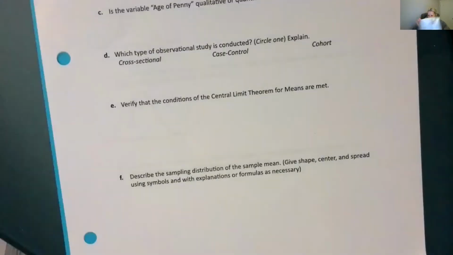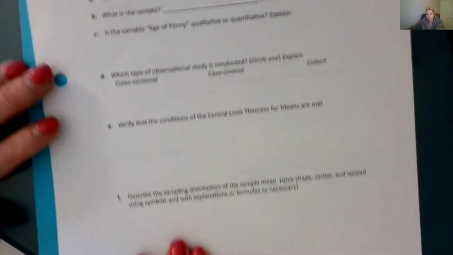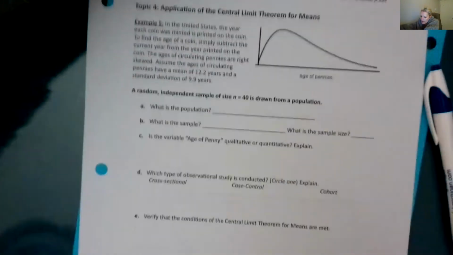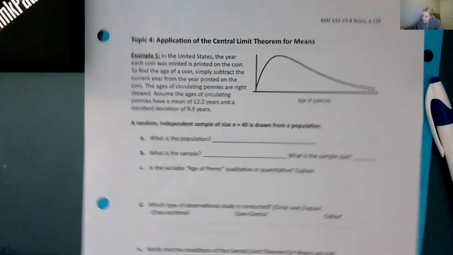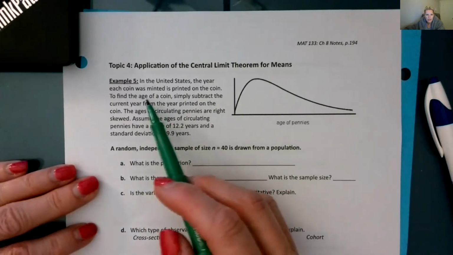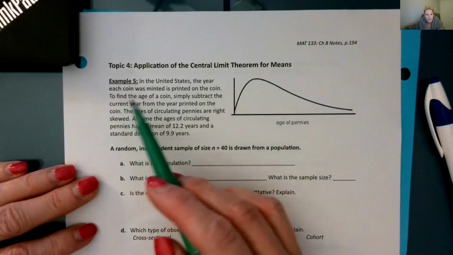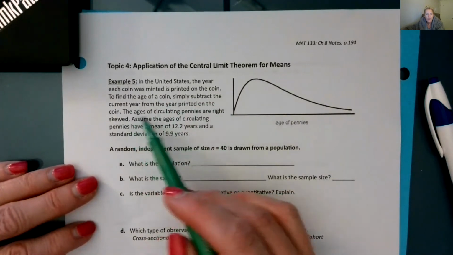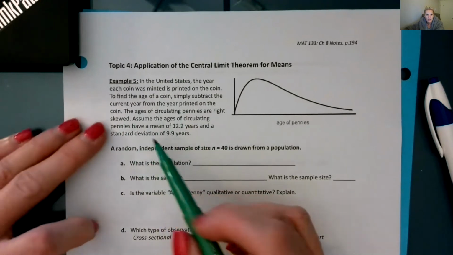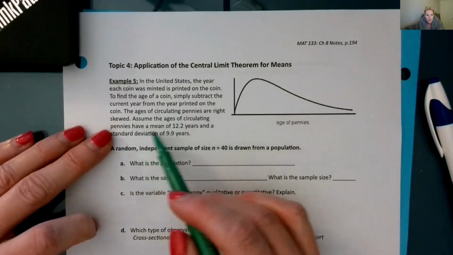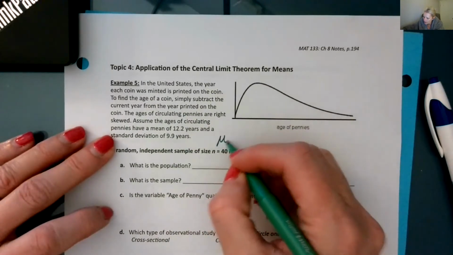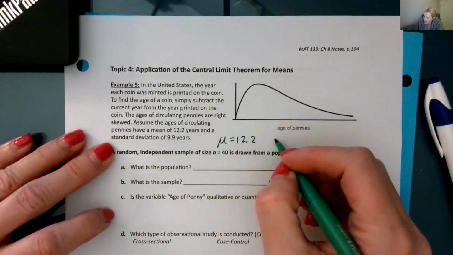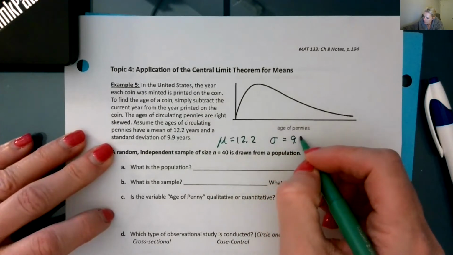So the next example is one of my favorite examples. We're talking about some old pennies. It says, in the US, the year each coin was minted is printed on the coin. To find the age of a coin, simply subtract the year printed on the coin from the current year. The ages of circulating pennies are right skewed. Assume the ages of circulating pennies have a mean of 12.2 years and a standard deviation of 9.9.